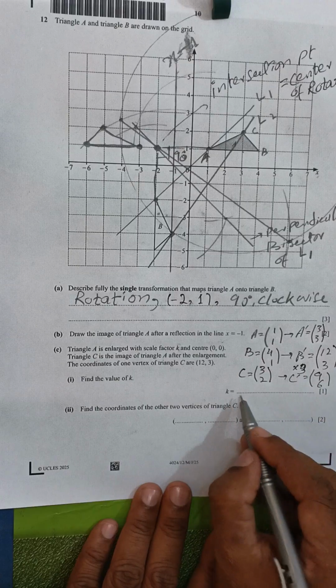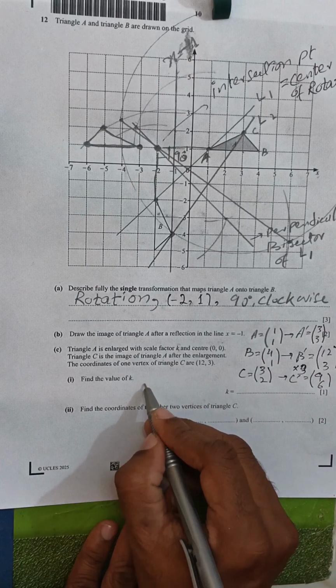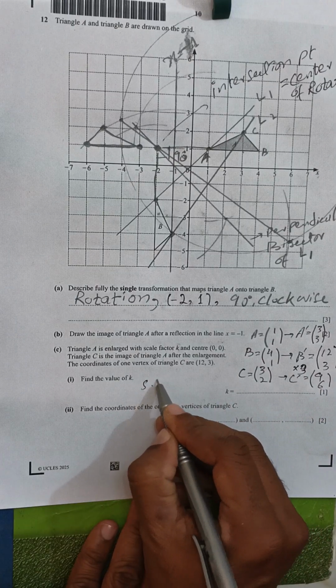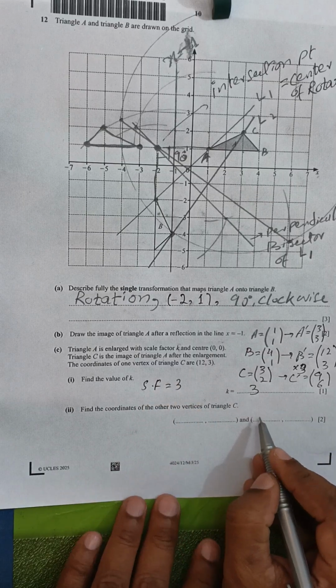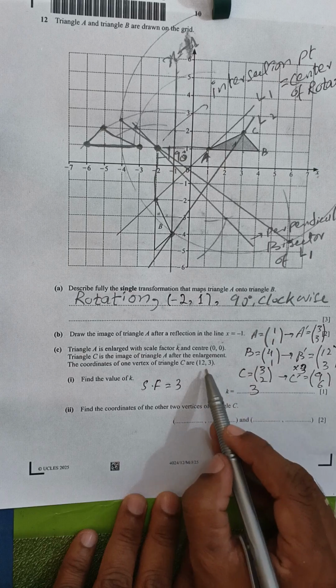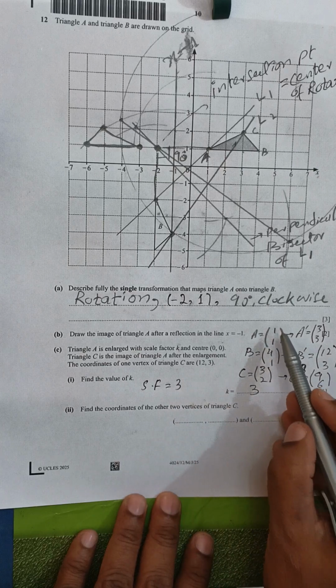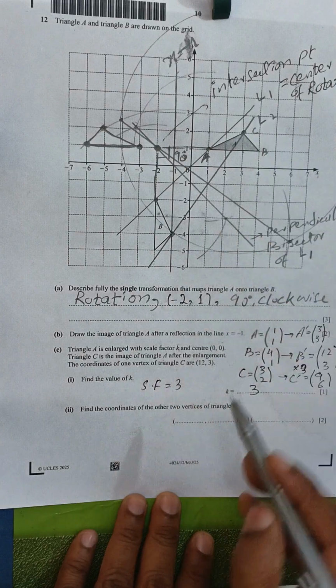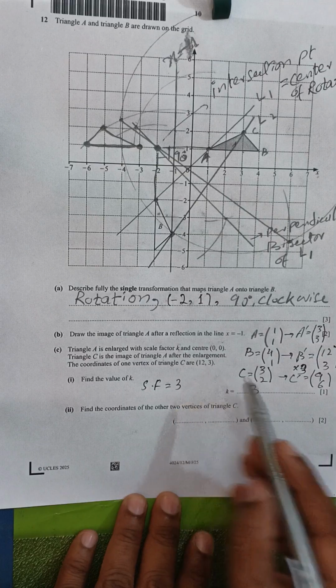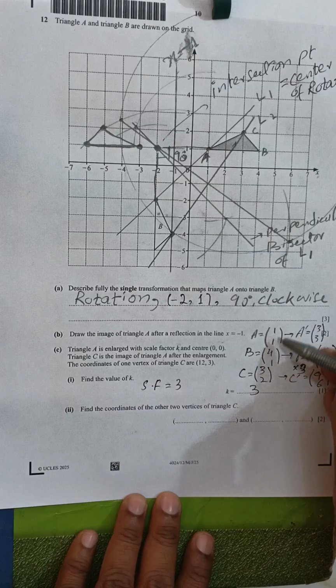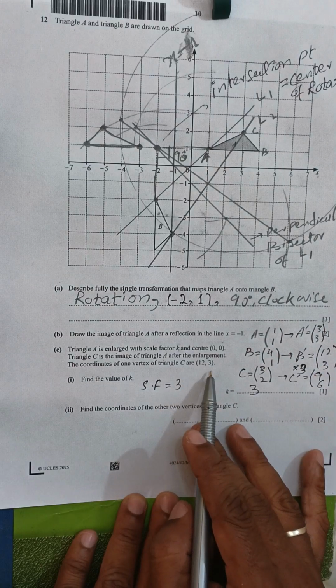So what is the value of k? The scale factor is 3. How do we calculate it? The image vertex after enlargement is 12 and 3, so we check which vertex converts into 12 and 3.